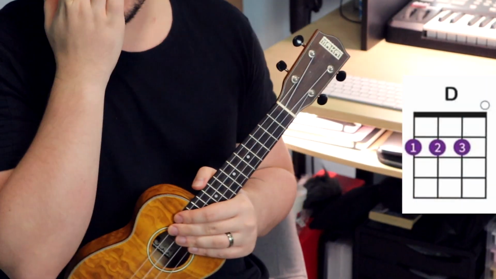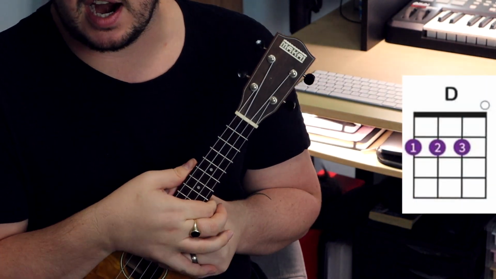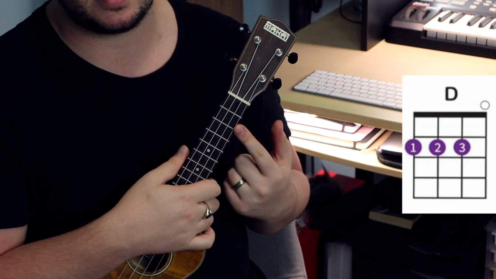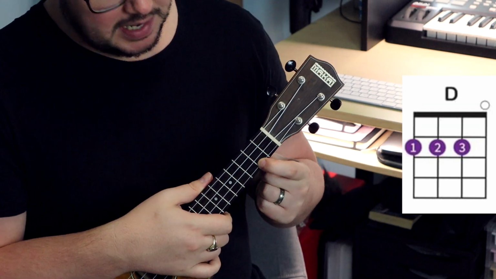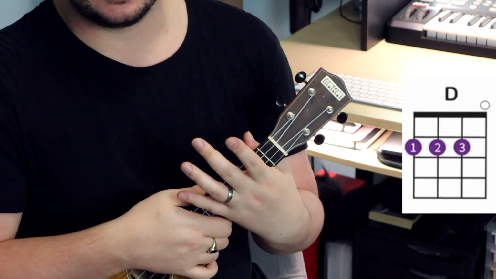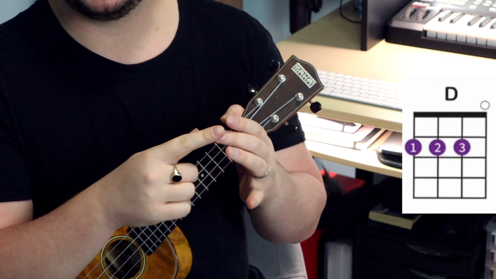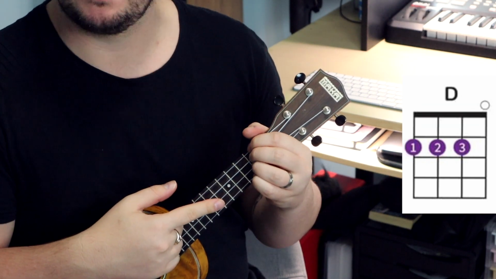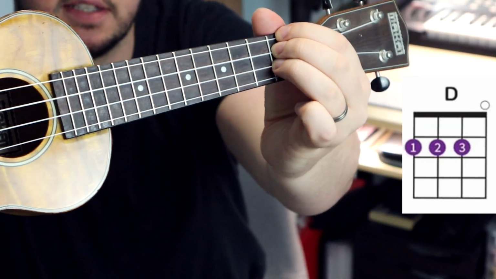So to play a D, you can see that 3 fingers are required, and they're all actually placed within the same fret. They're all placed in the 2nd fret on your instrument. So depending on the size of your hands, mine are quite large, a lot of people will use fingers 1, 2, and 3 on the 3 strings closest to your chest in the 2nd fret. So it looks a bit like this.